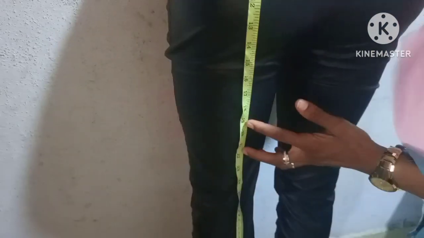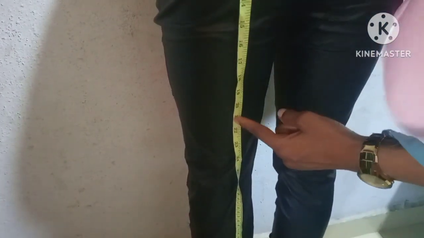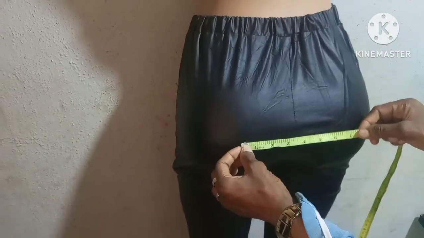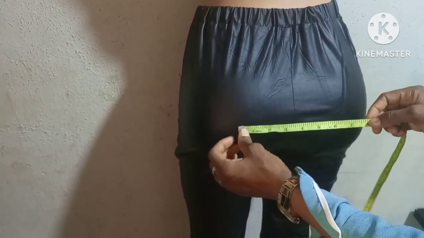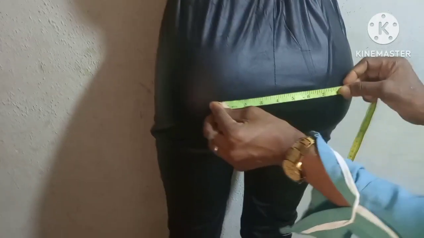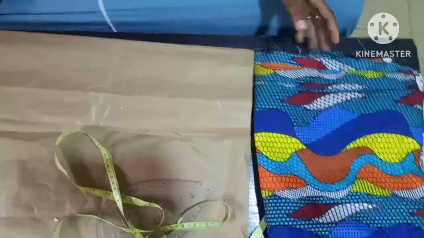Then the length of our skirt is going to be 21 inches. The difference of the two bumps is 8 inches. So with all these measurements, that is what we are going to work with.